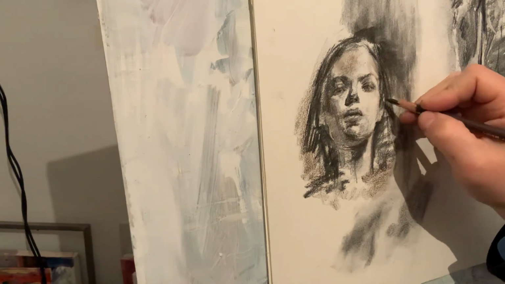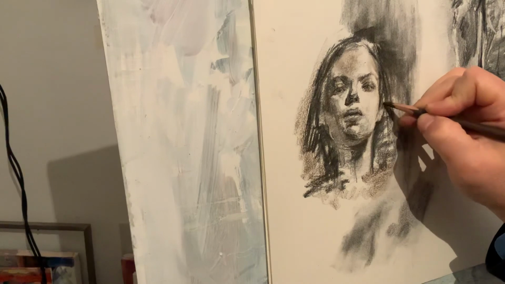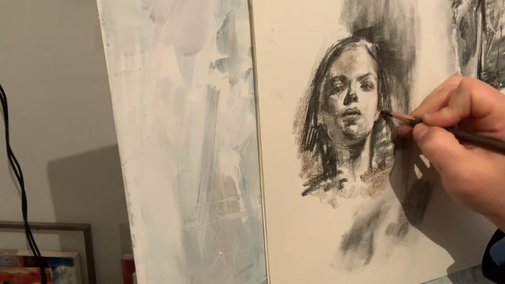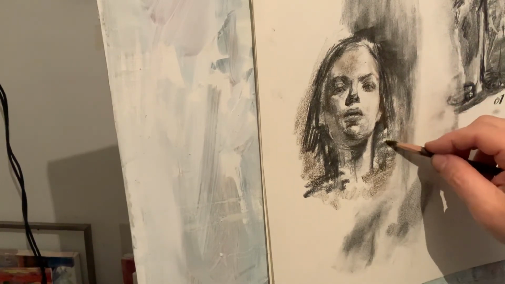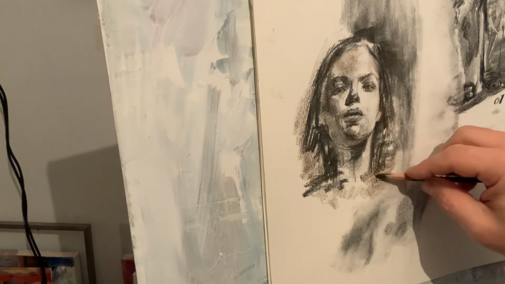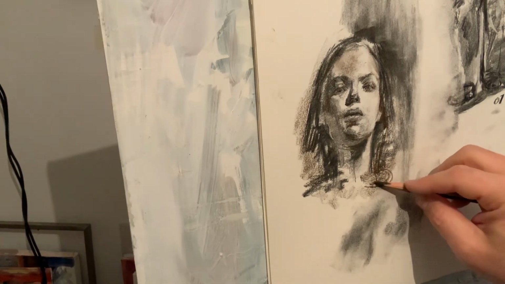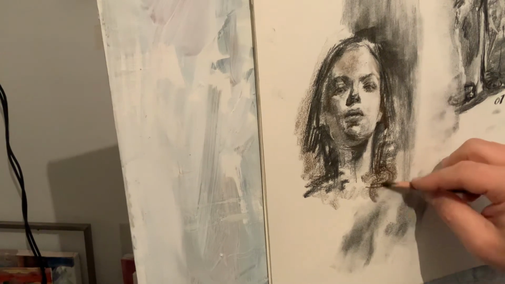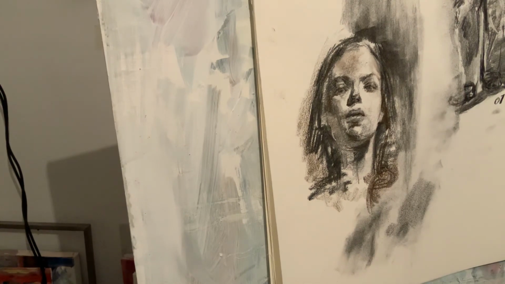So don't be deceived by the ear. Just look at it and you will notice it. A bit of curly hair here. Okay.